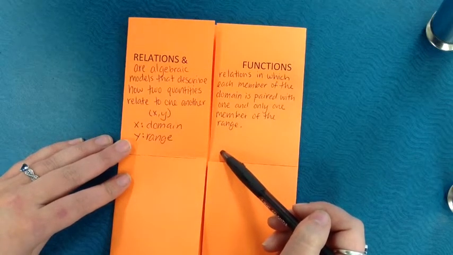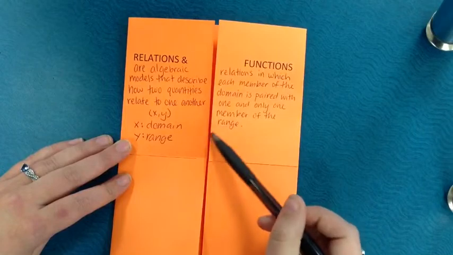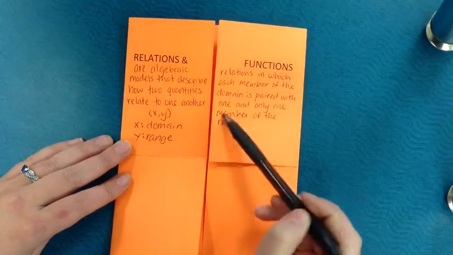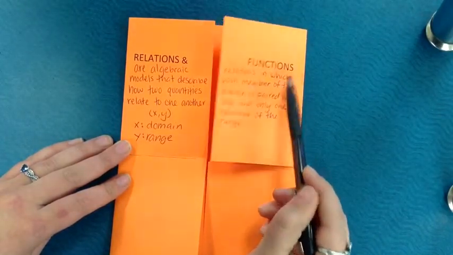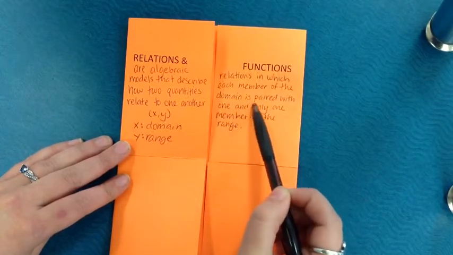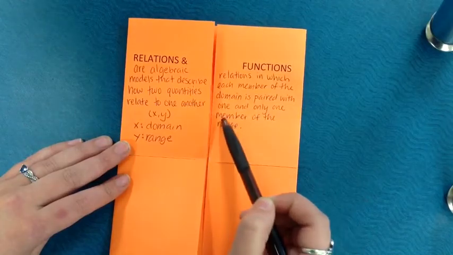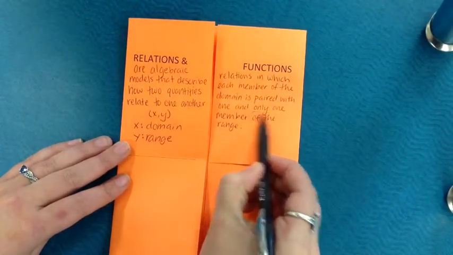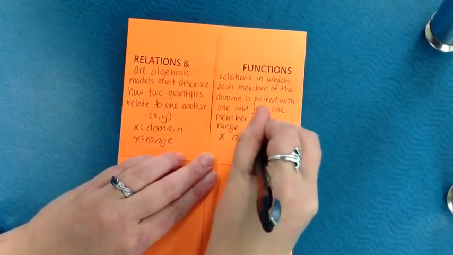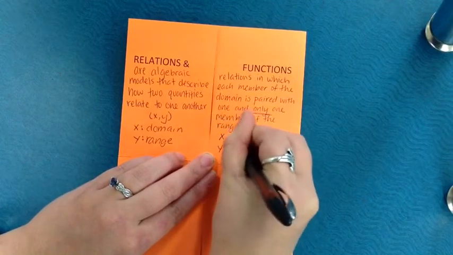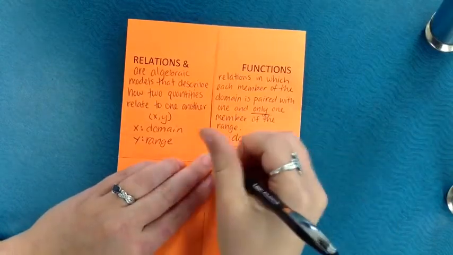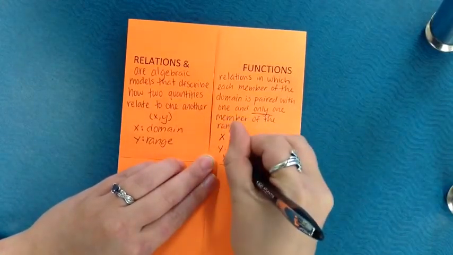Hey guys, so today we are going to continue working on our relations foldable, which now we're adding functions. So now it's our relations and functions foldable. So we're first going to define functions. Functions is defined as relations in which each member of the domain is paired with one and only one member of the range. Remember, domain just means x value, and range just means y value. And basically what this is saying is that the x value cannot repeat.